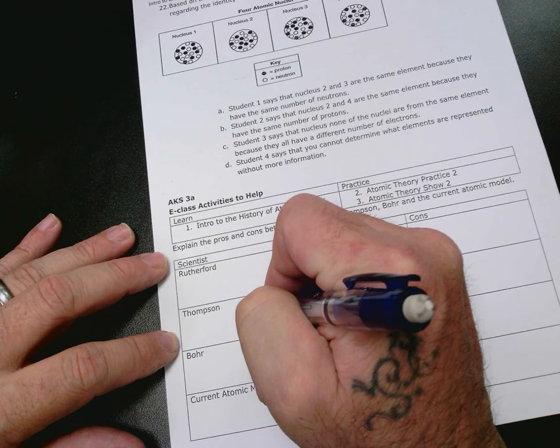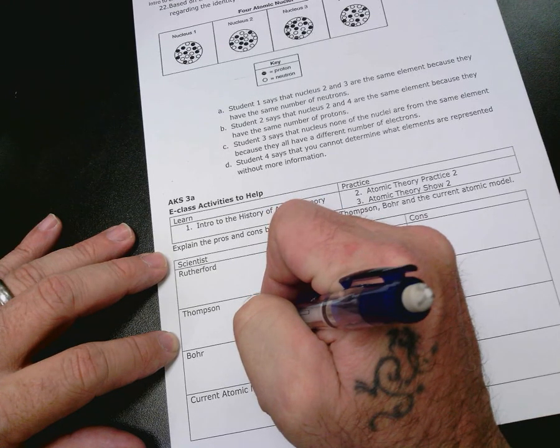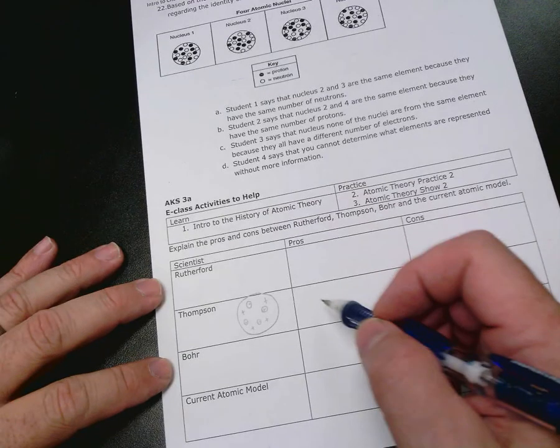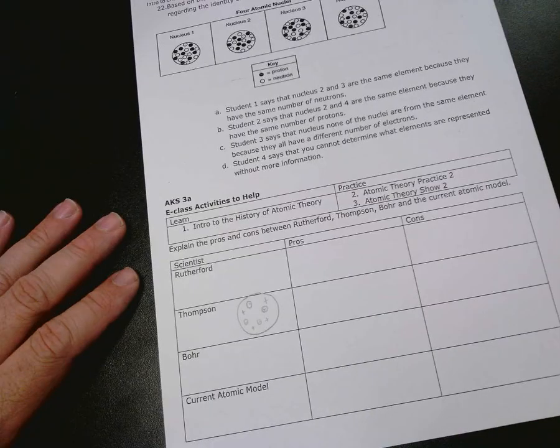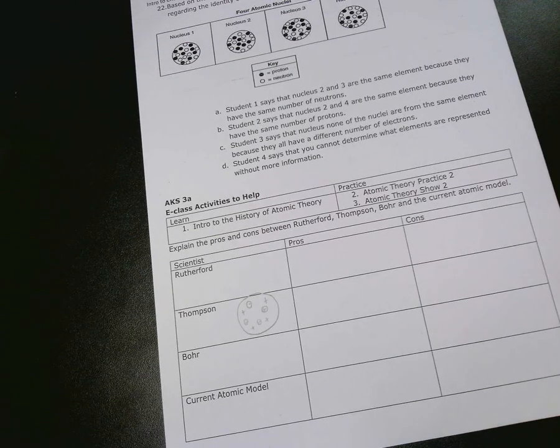So he knew basically that we had some negative charges, we had some positive charges, and that's the pros of his model. He figured out that we had positives and negatives, and the size to charge of the electron. So that's the pros of his model: he basically figured out what an electron was, or at least what it was charged.